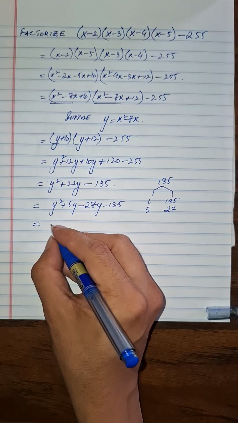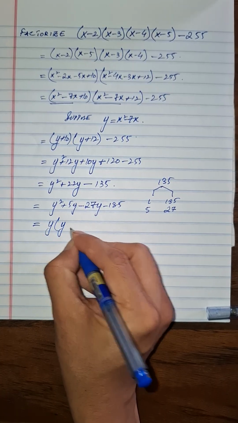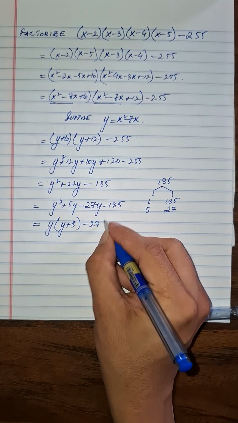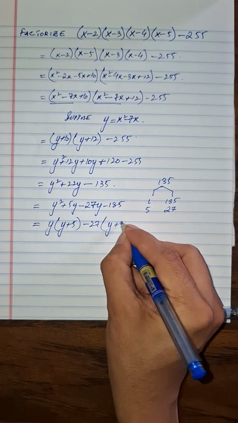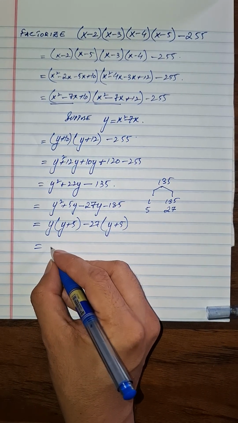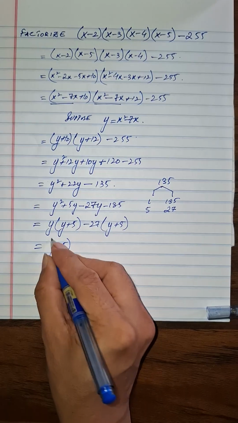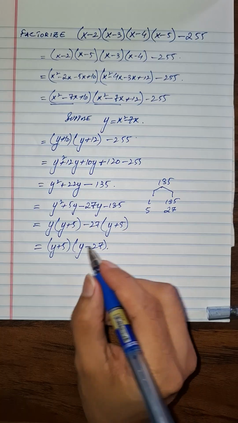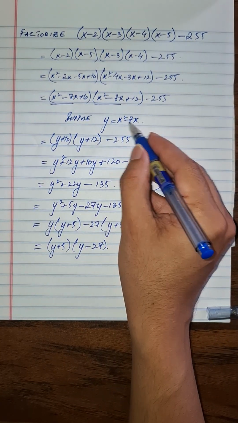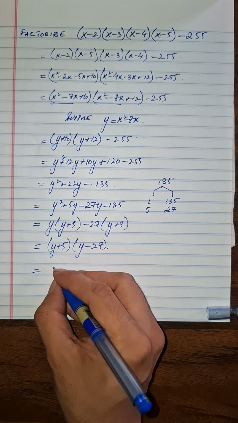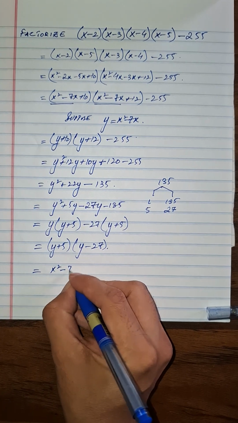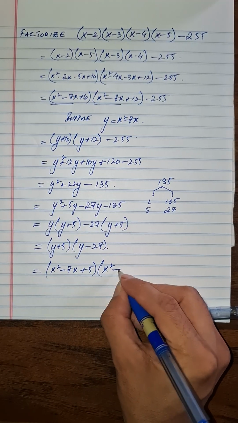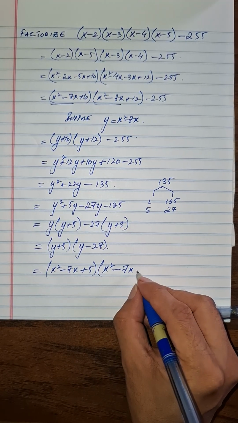So we can write it as y into y plus 5 and then minus 27 into y plus 5, and we can write this as (y + 5)(y − 27), and now we'll replace y with x square minus 7x. So we can write it as (x square minus 7x plus 5)(x square minus 7x minus 27).